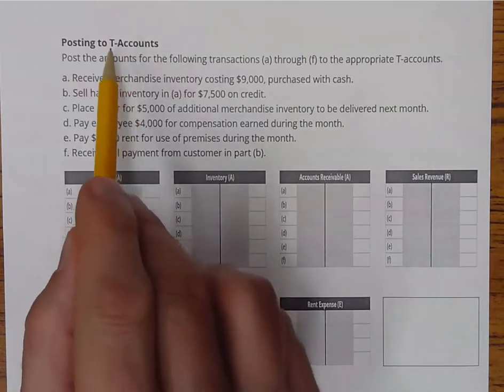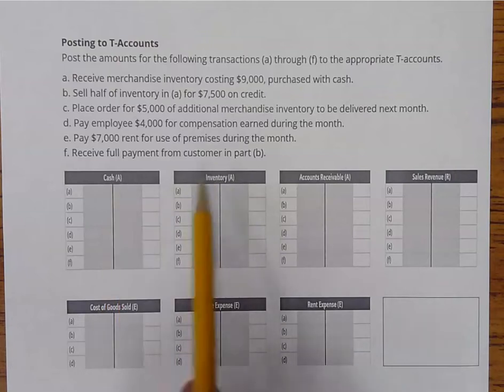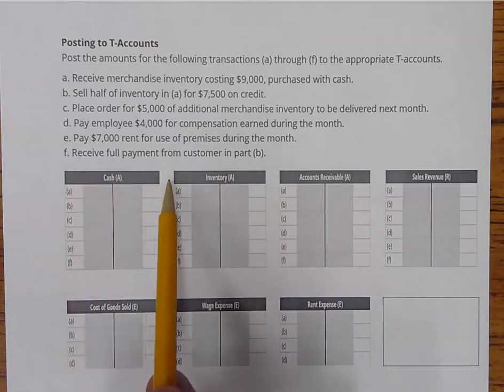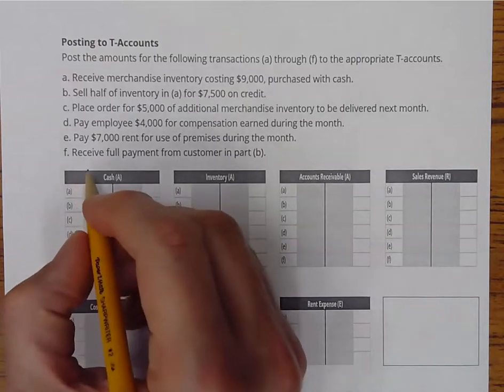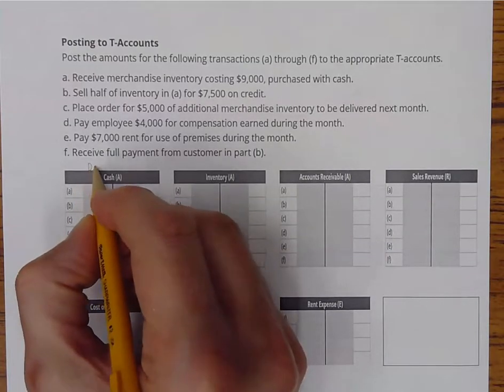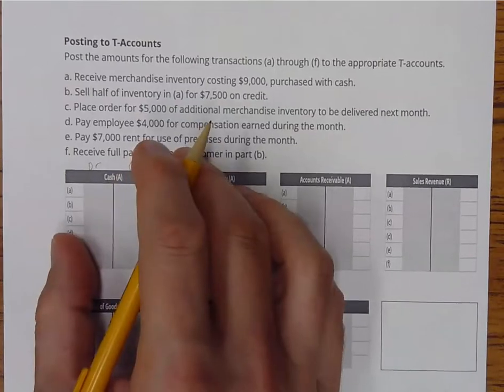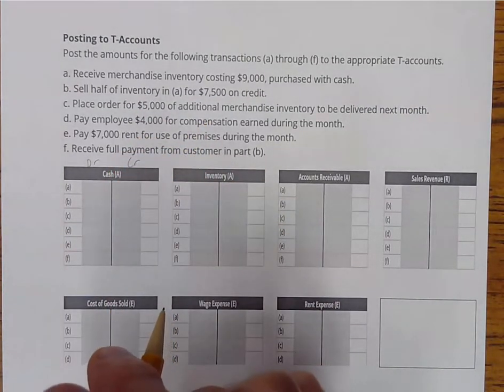So where does the name T account come from? It comes from this little shape here. We have different accounts: cash, inventory, accounts receivable, and so forth. If we take this part here and then take this little dividing line here, we form the letter T. And what's that dividing line for? Well, the left side is our debit and the right side is our credit. I'm just going to do that for the first one, so we have an idea of what we're doing here.